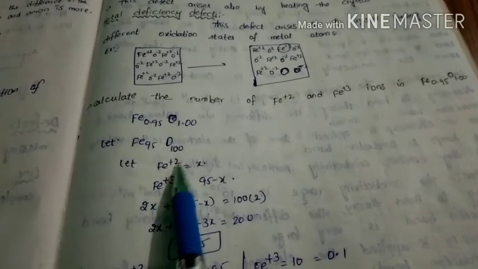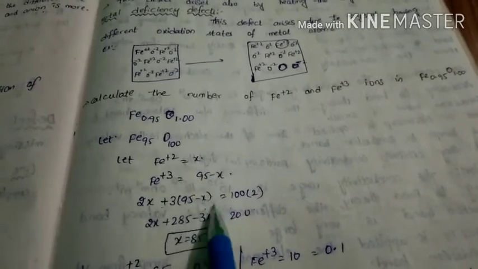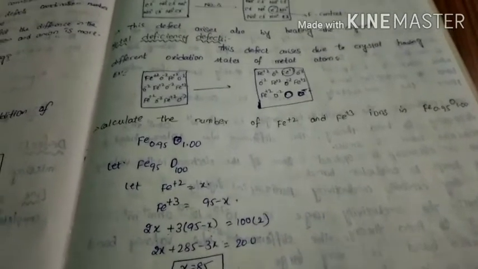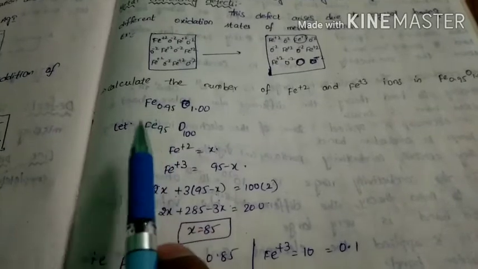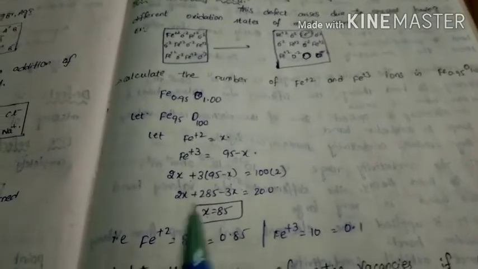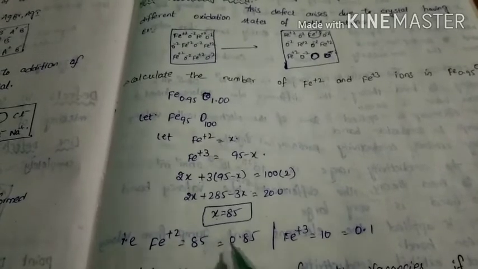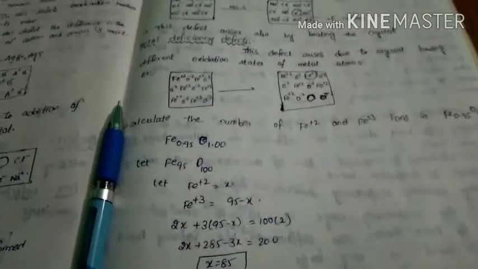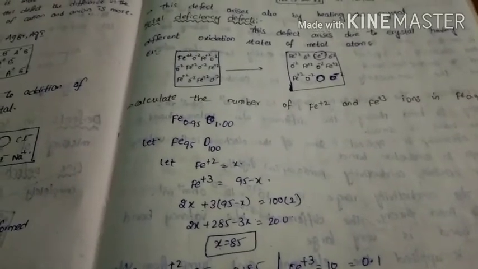So 2x plus 3 into (95 minus x) is equal to 100 into 2. What is the 2? It is the oxygen charge, minus 2, but we should not mention negative signs here. The total charge of cations is equal to the total charge of anions. So finally we get the x value, and from that we can get Fe plus 2 and Fe plus 3. Again we have to mention the answer in decimal points. We got 85, that means in decimal 0.85. In this case we got 10, that means in decimal 0.1. So this is the way to calculate this type of problem. So this is all about solid state. Thank you.